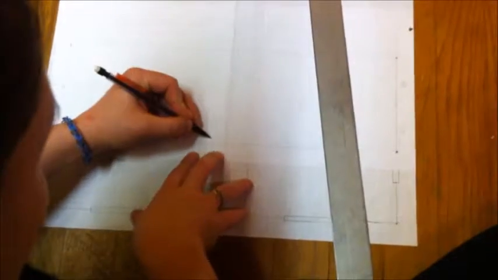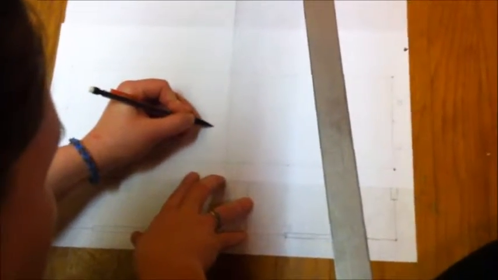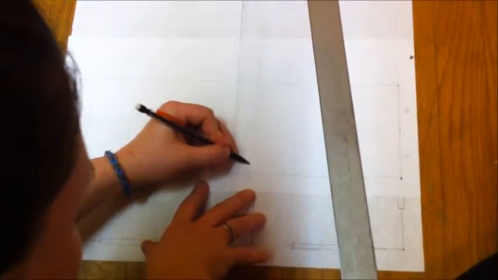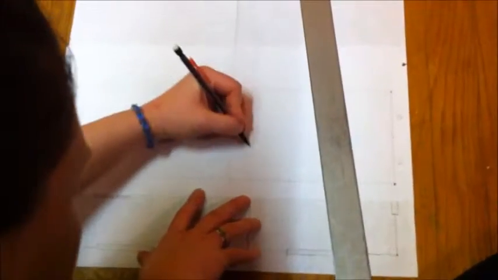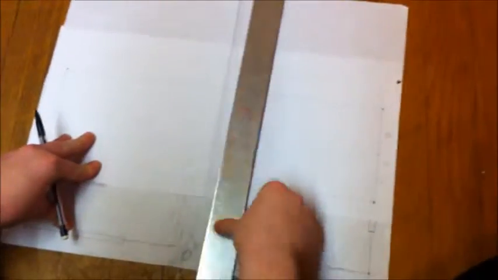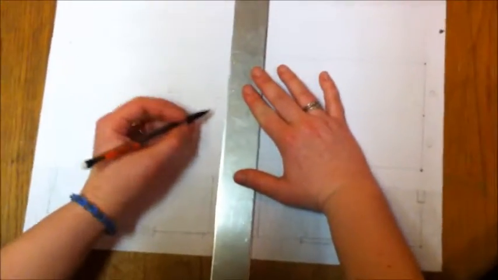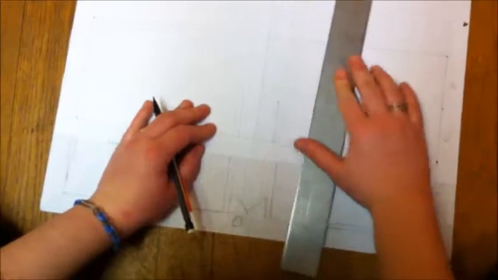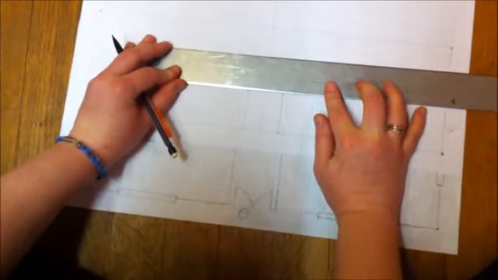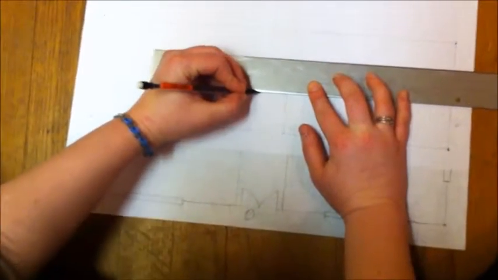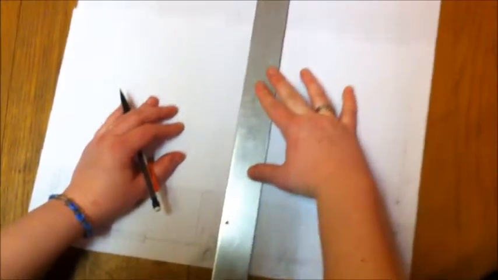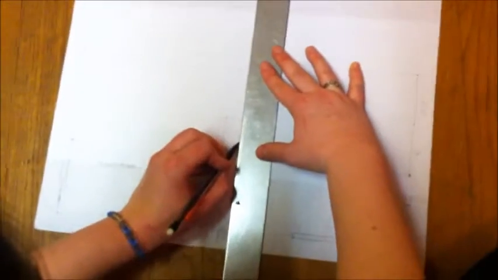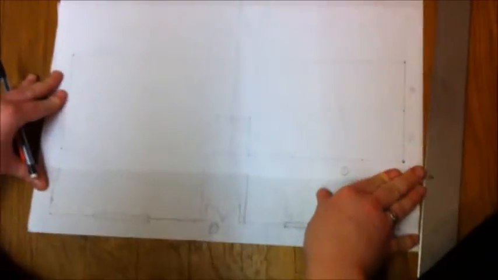I'm going to make mine 7, so I'm going to go 1, 2, 3, 4, 5, 6, 7. Just going to make a dot there. I'm going to go 1, 2, 3, 4, 5, 6, 7. I'm going to make a dot there, and then you can go ahead and draw your lines. And I'm going to draw the middle, because these are French doors, so they're 2 doors that open swinging. And then we can do our windows.